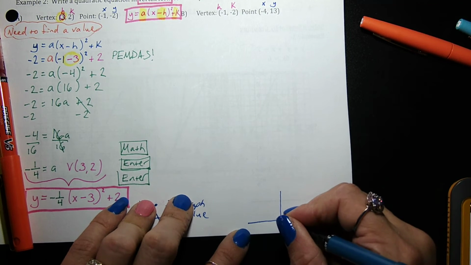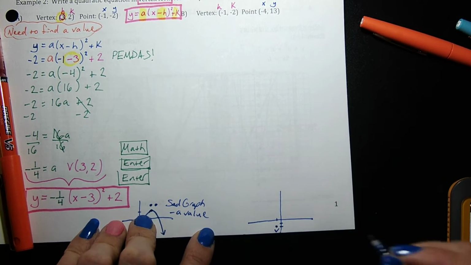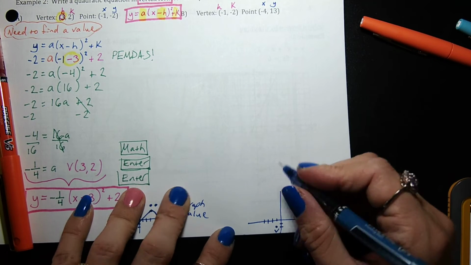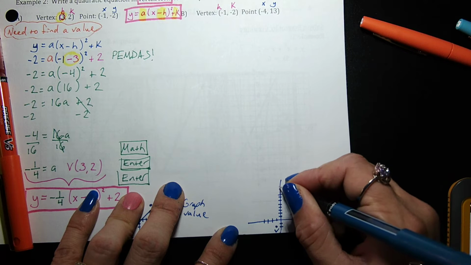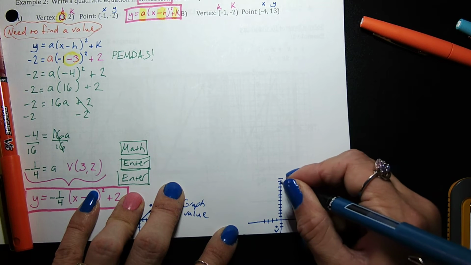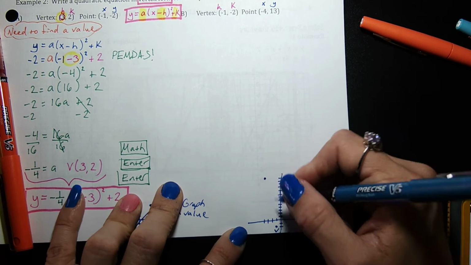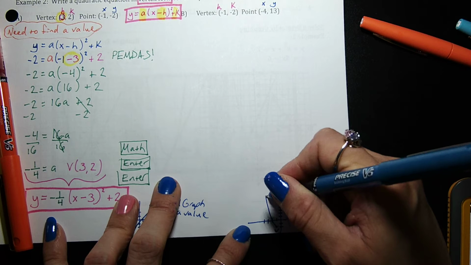Negative 1, negative 2 is my vertex. V for vertex. And then negative 4, positive 13, 1, 2, 3, 4, 5, 6, 7, 8, 9, 10, 11, 12, 13. So way up here. So if this is my vertex, I'm going to have to curve up to connect to that point.